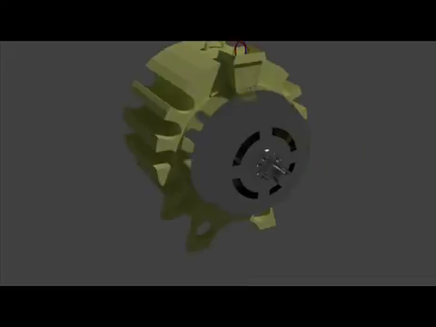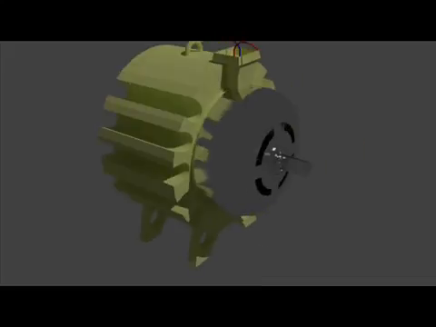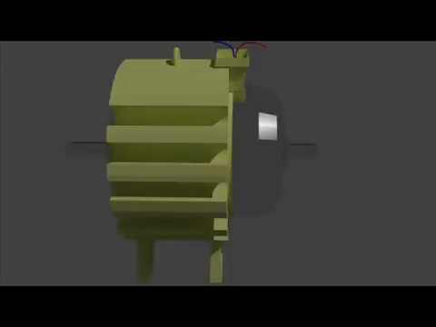These are only a basic idea of construction of rotating DC machine.